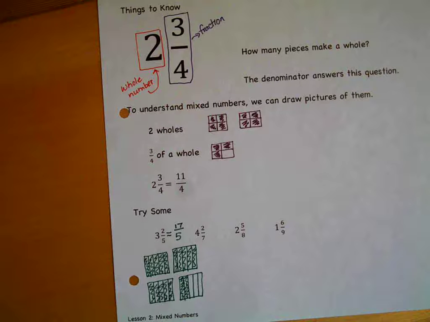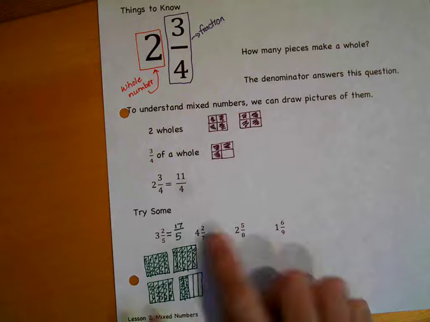Some of you are probably thinking, well, why is she making us use pictures? The reason that I'm making you use pictures is because pictures allow us to see it so that we fully understand. All right, so let's try the next one.